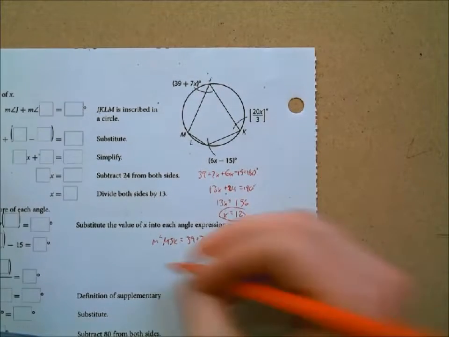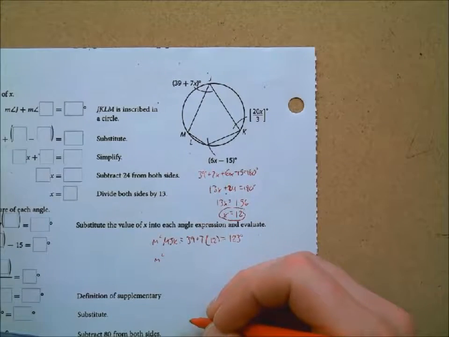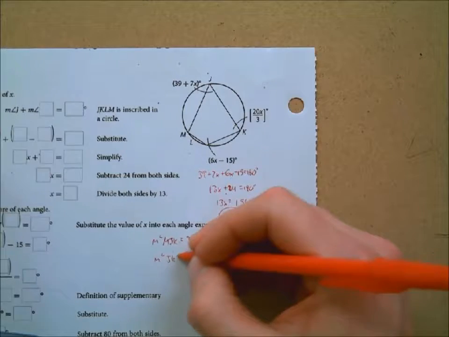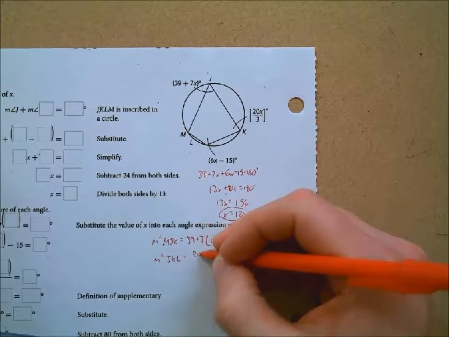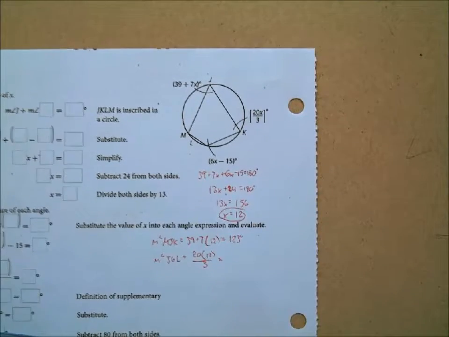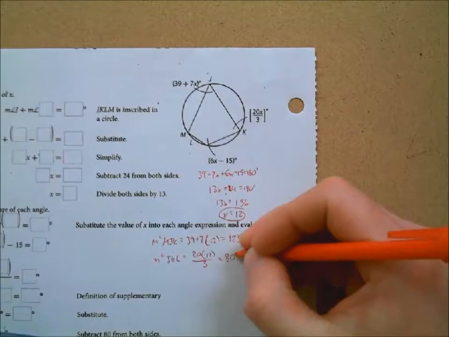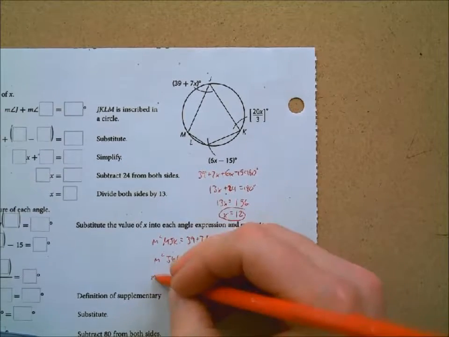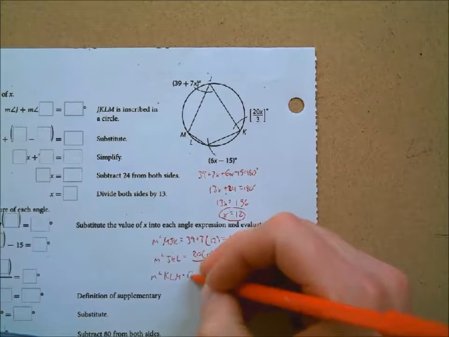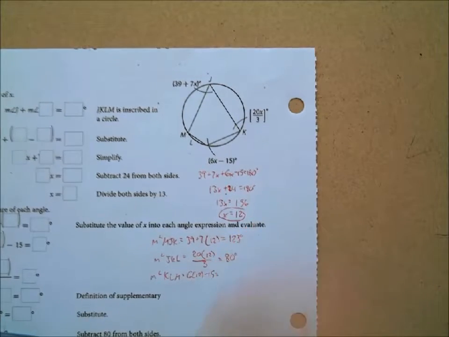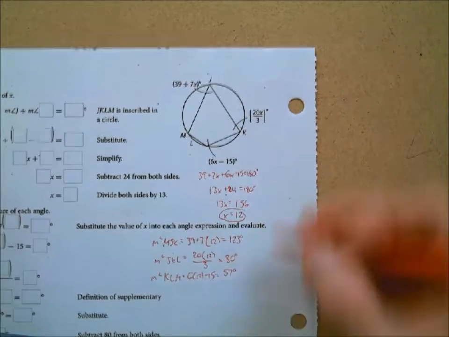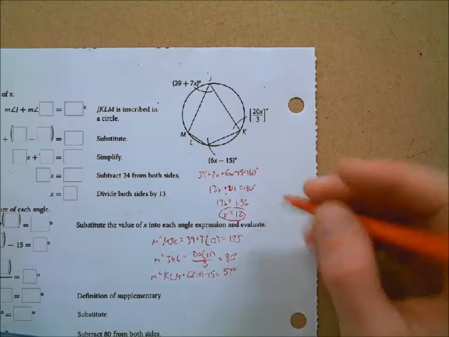The measure of angle JKL, we'll do that one. 20 times 12 over 3, which is going to be 80. And the measure of angle KLM will be 6 times 12 minus 15, which is 57 degrees.